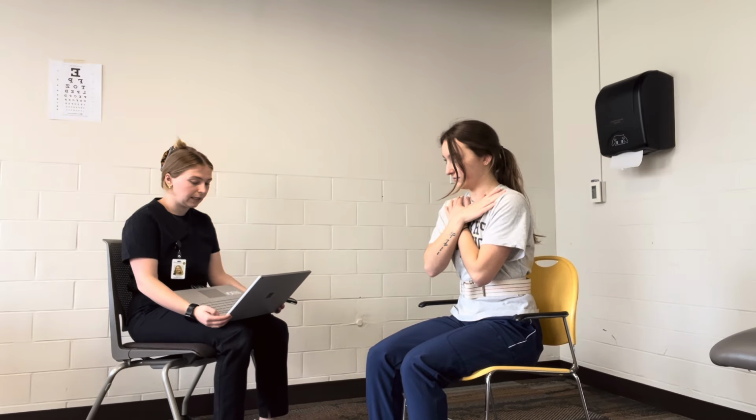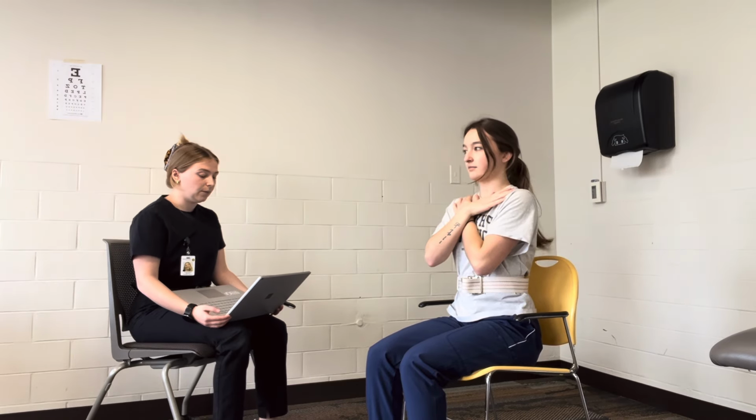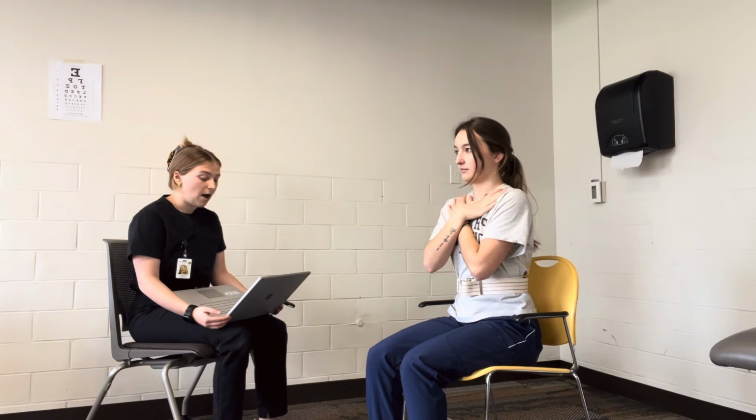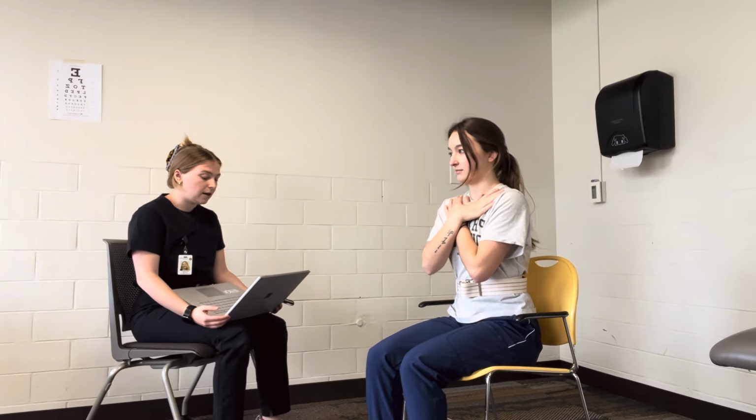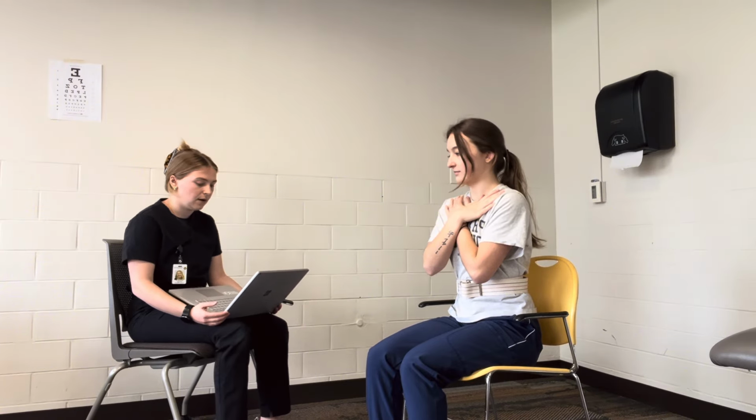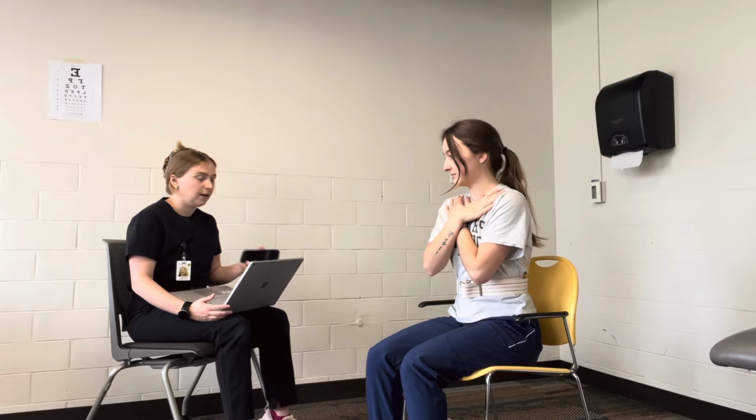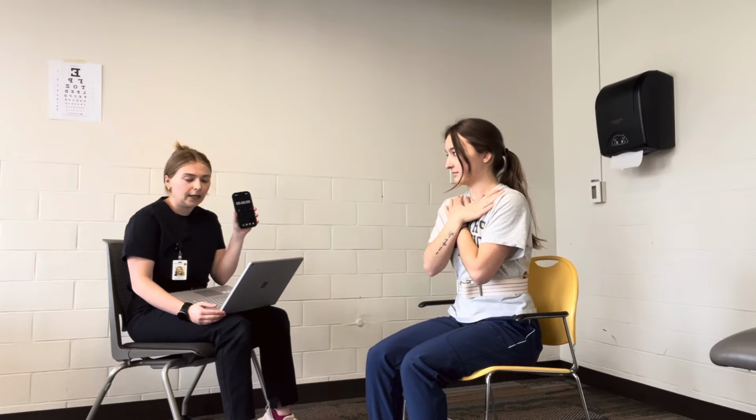Perfect. Place your hands on the opposite shoulder, cross at the wrist. Keep your feet flat on the floor. Keep your back straight and keep your arms against your chest. On go, rise to a full standing position, then sit back down. Repeat this for 30 seconds. I have a 30-second timer here.